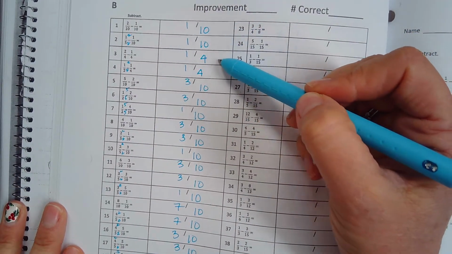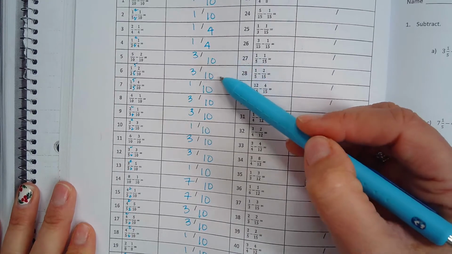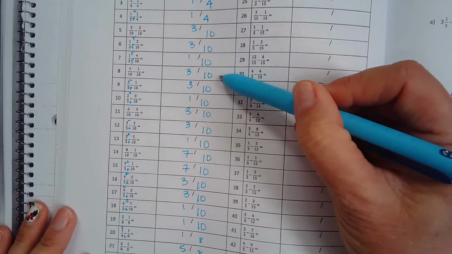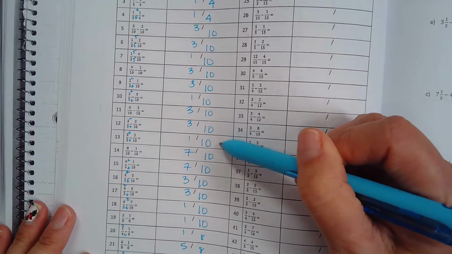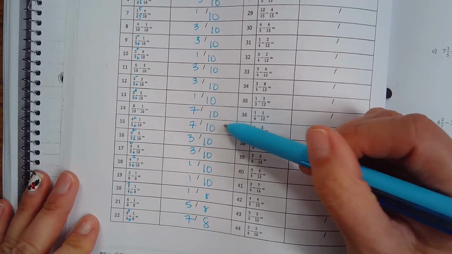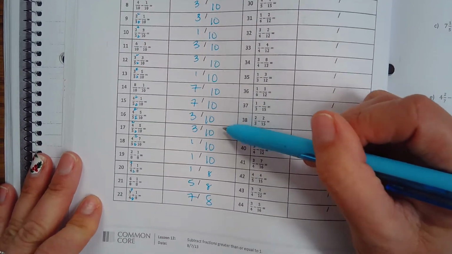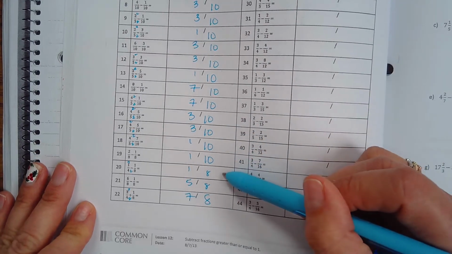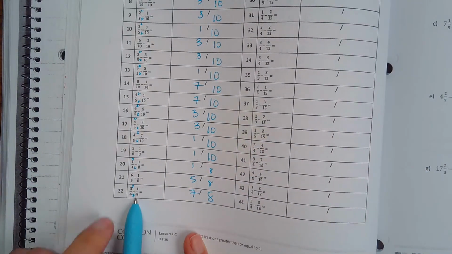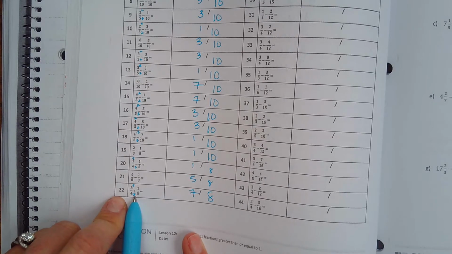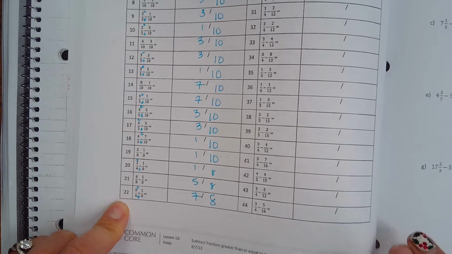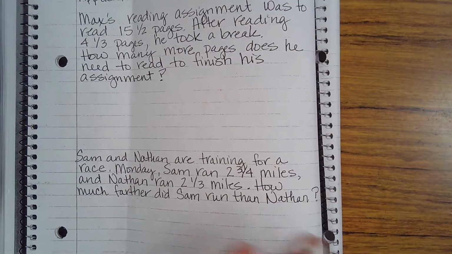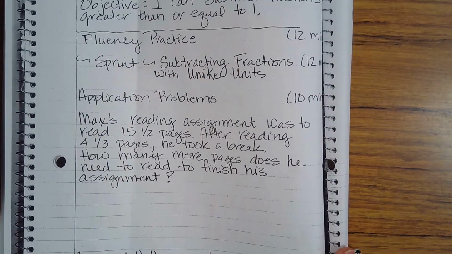1/10, 1/4, 3/10, 1/10, 7/10, 3/10, 1/10, 1/8, 5/8, and look at the very end they added an addition. It had to be by mistake, but I caught it at 7/8. All right, moving back to the rest of our fluency for lesson 12.